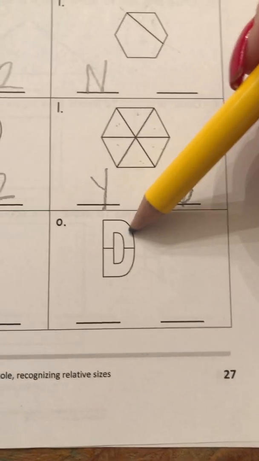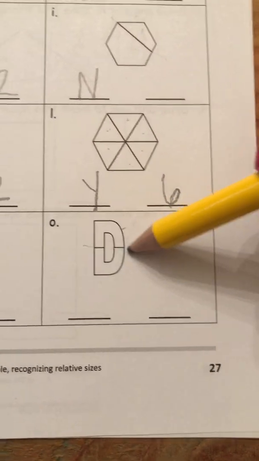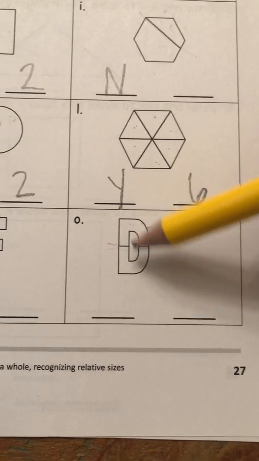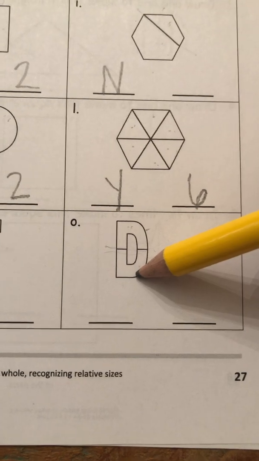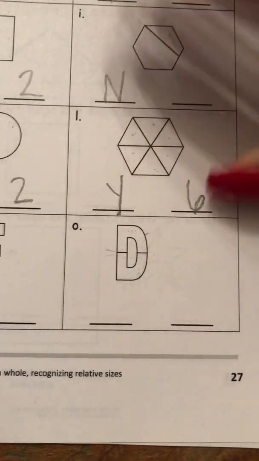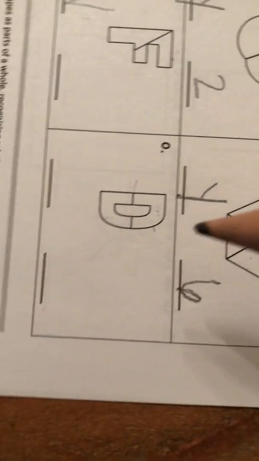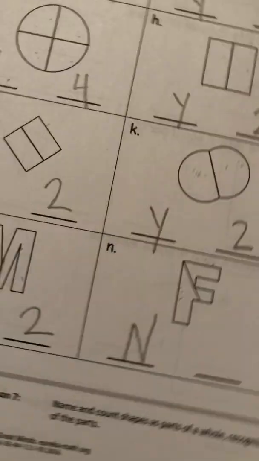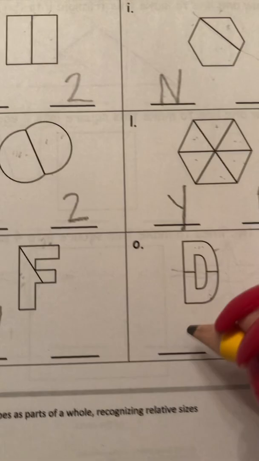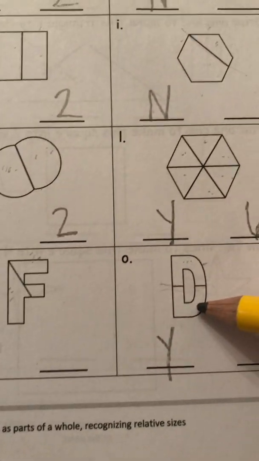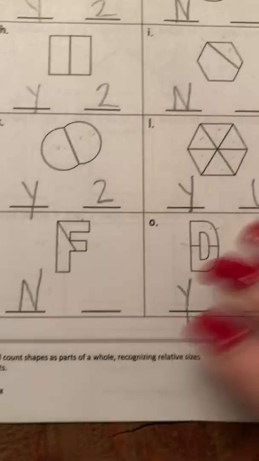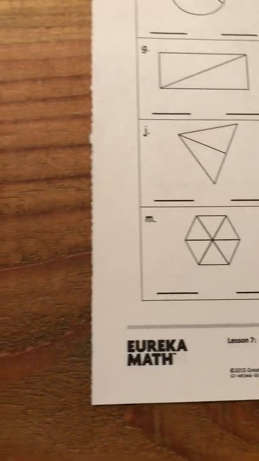The letter D. They cut it kind of in the middle. So are both sides of this line equal? Do they look the same? I mean, what if I turned it this way and it didn't look so much like a D? I think both sides are equal. So I'm going to put a Y for yes and count 1, 2 parts of that D. Okay? Turn your paper over.